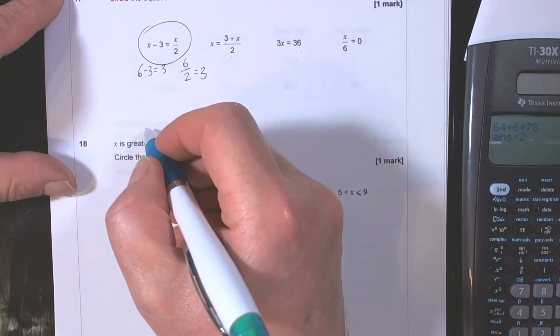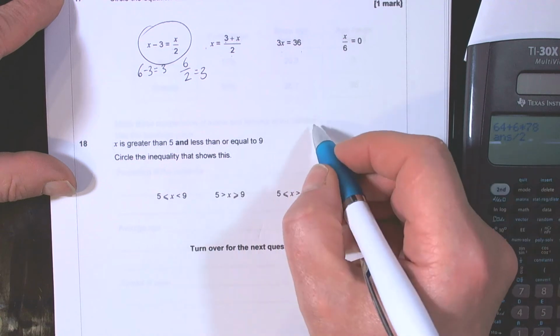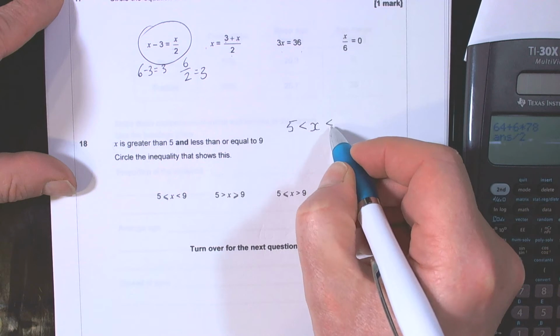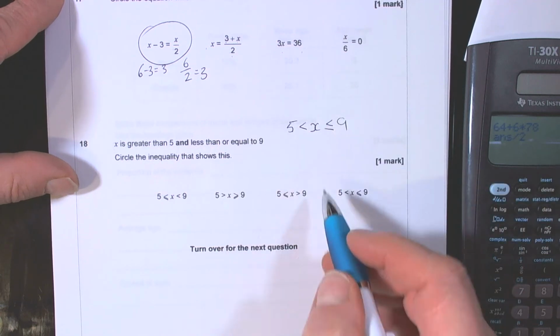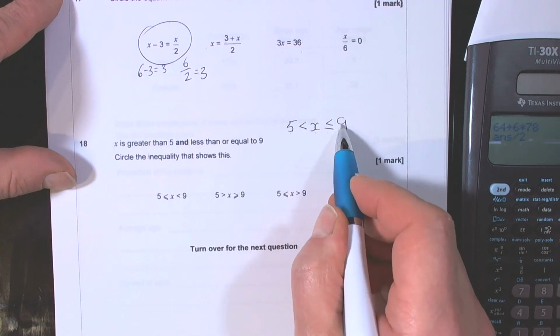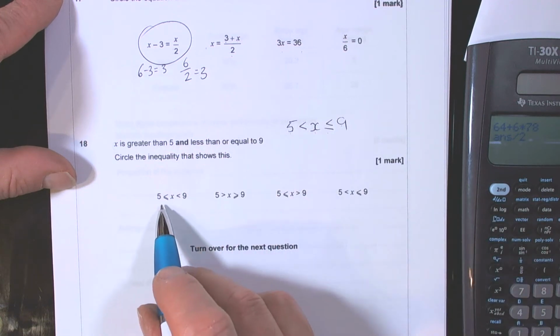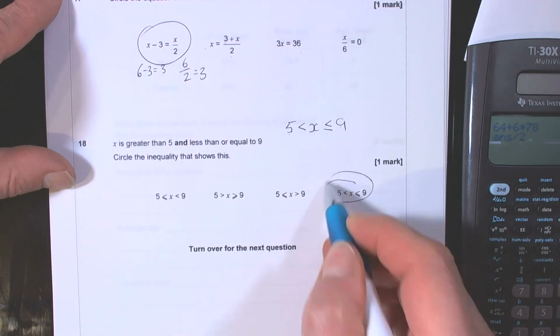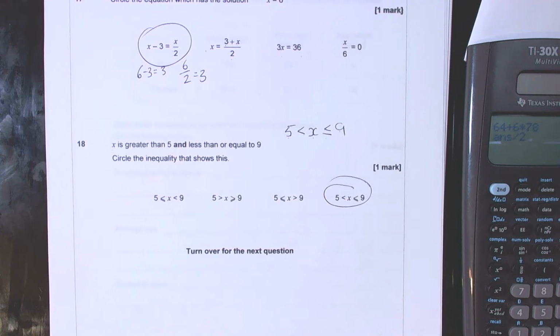x is greater than 5 and less than or equal to 9. So x is greater than 5 but less than or equal to 9. So x is bigger than 5, greater than, less than or equal to 9. So which one of these is it? So it's not that one, not that one, not that one. So it's this one here. Okay.